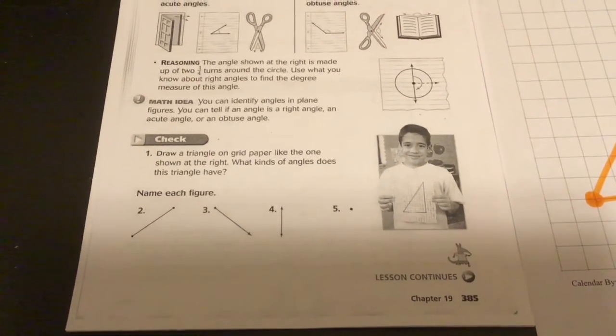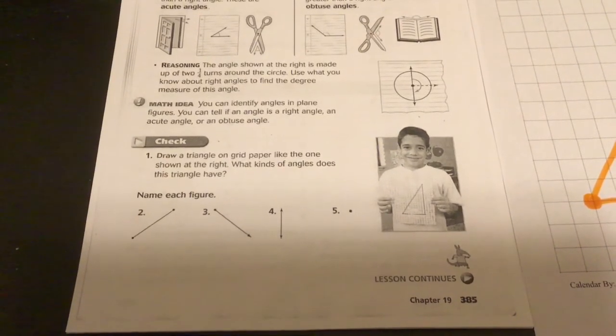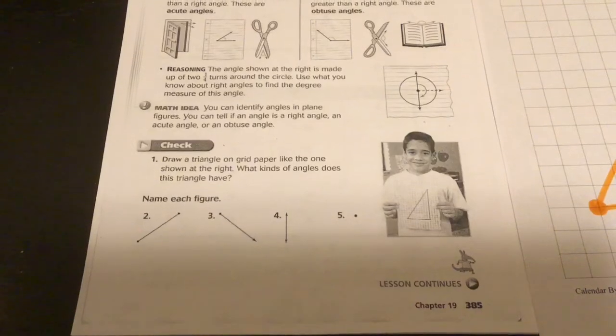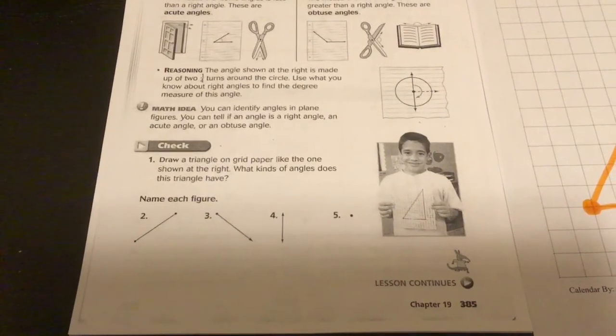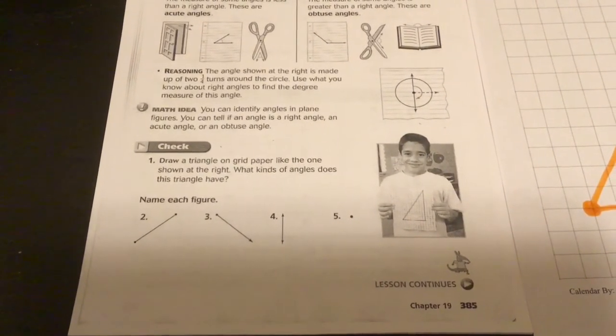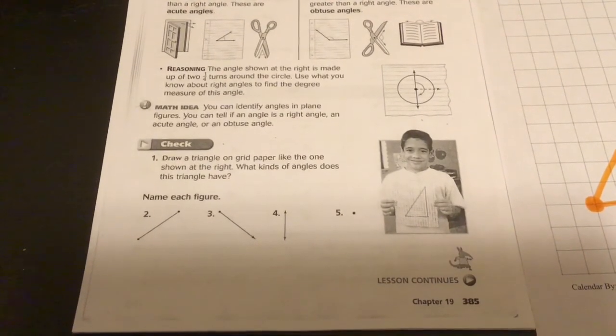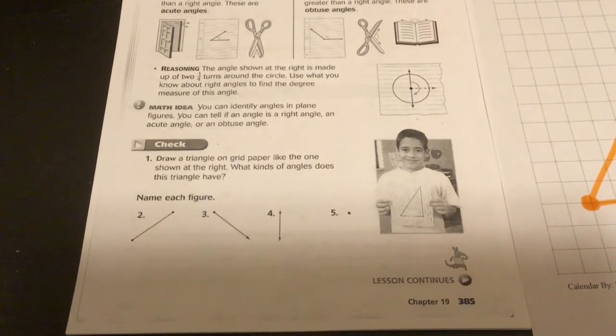Now number 4 has 2 arrows that go on forever in both directions. A point, line, line segment, ray, or an angle? Since it has 2 arrows, one on each end, saying it goes on forever, that is a line.